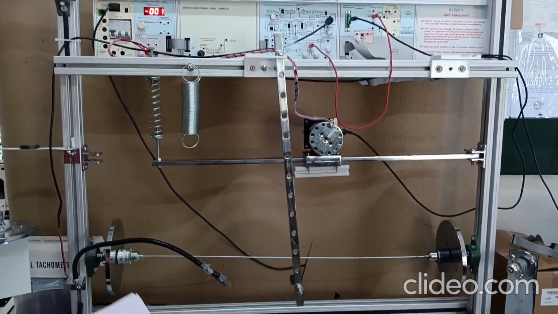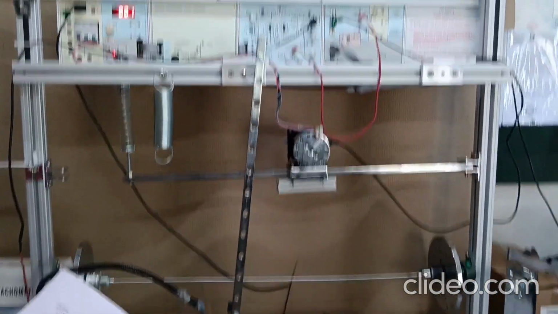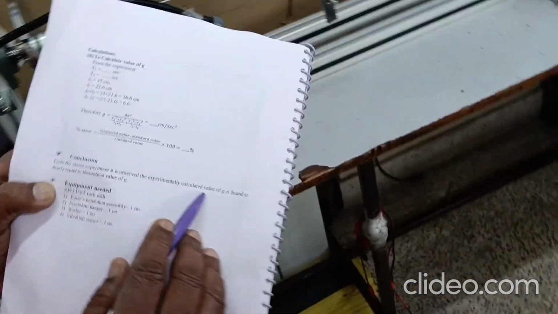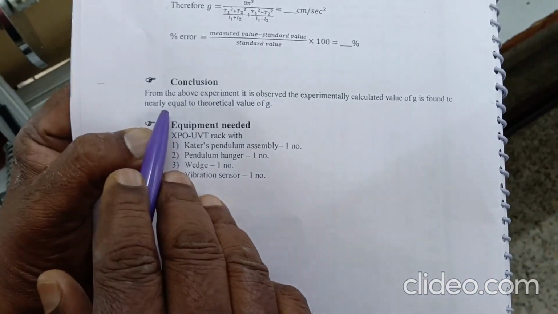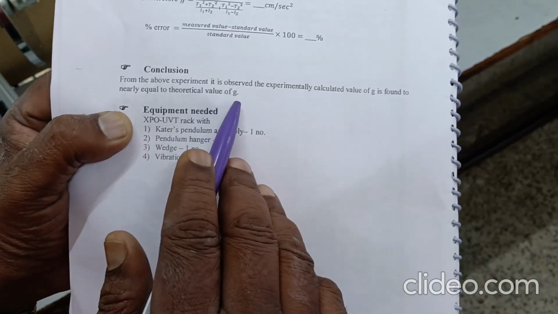The conclusion of this experiment is, from the above experiment, it is observed that the experimentally calculated value of G is found to be nearly equal to the theoretical value of G. This is the conclusion of the experiment that we have done.